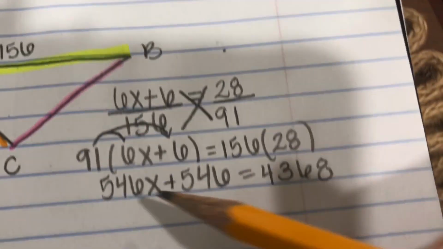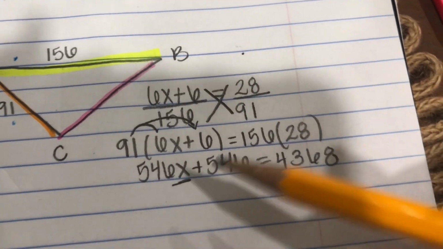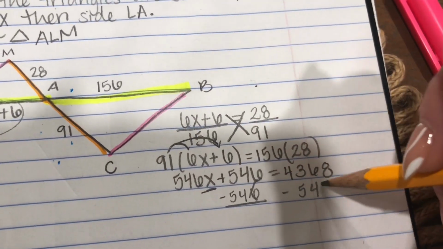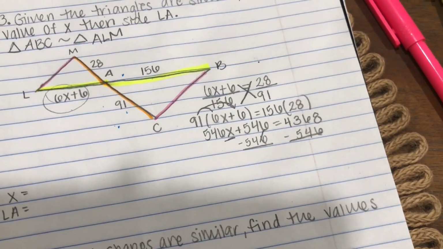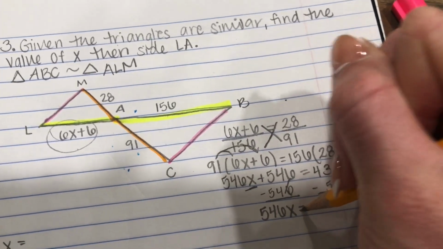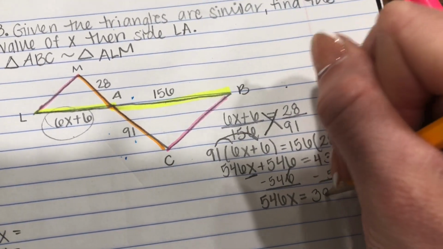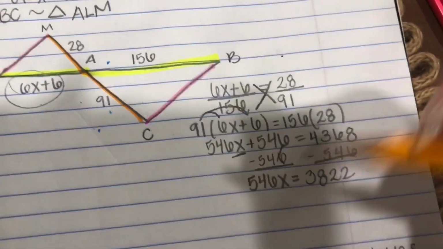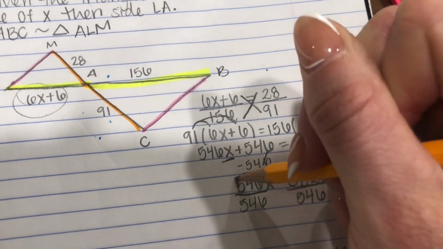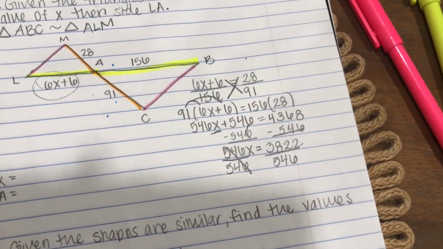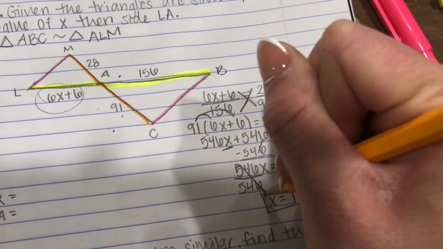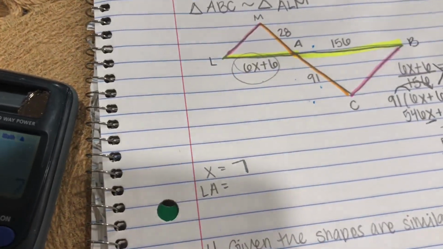Okay, so now from here, you're just trying to solve for x. So I need to subtract 546 on both sides. So we're gonna have 546x equal to 3822. And then your last step to solve for x is to divide both sides by 546. And with all those big numbers, you get x equals 7. Okay, so that's the first part of your answer.